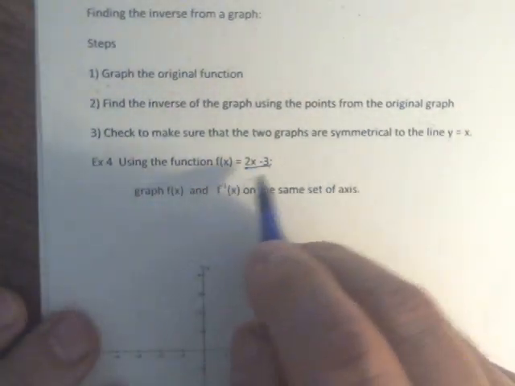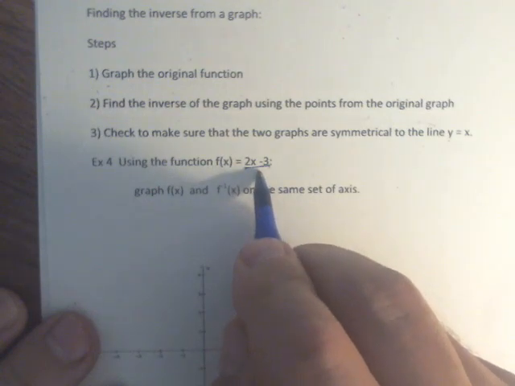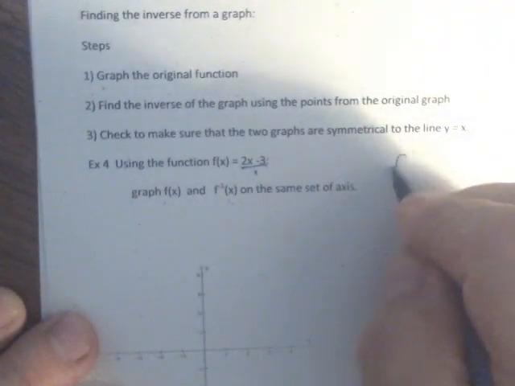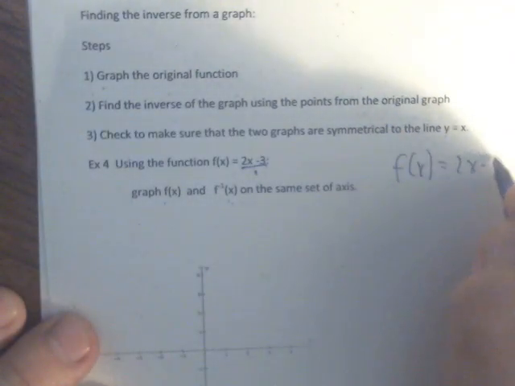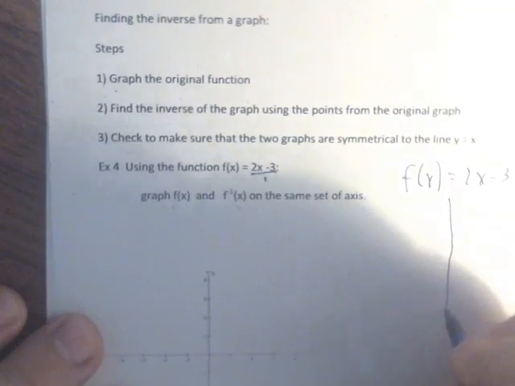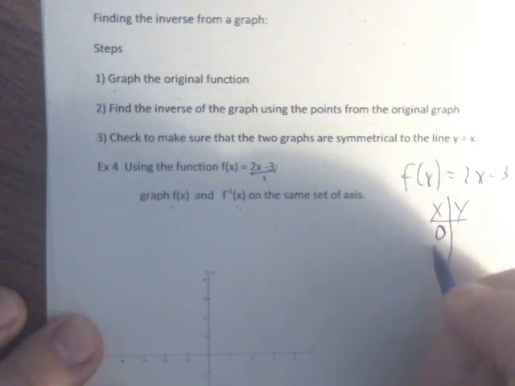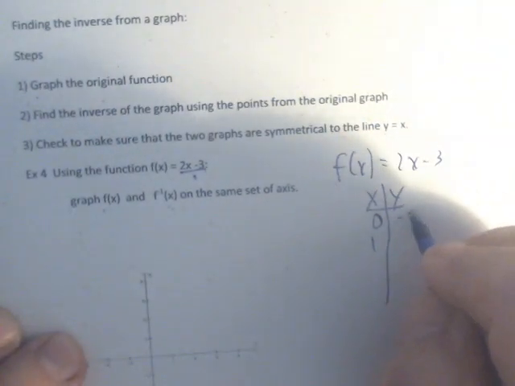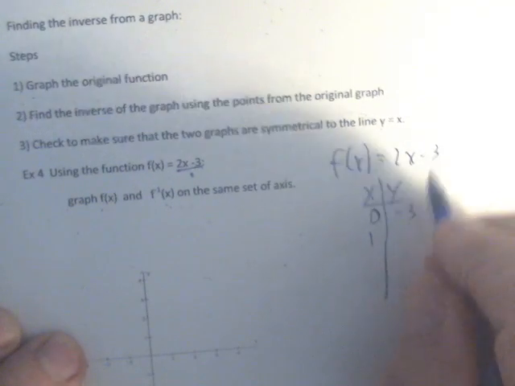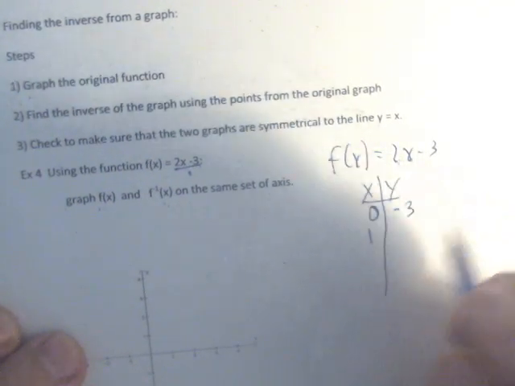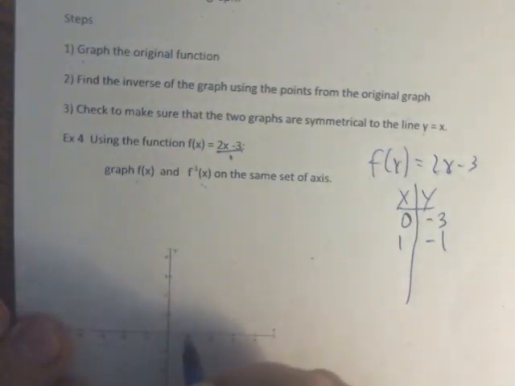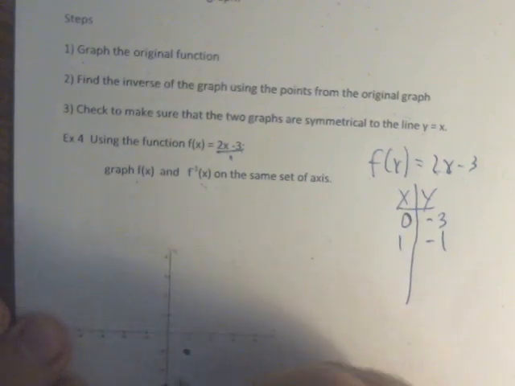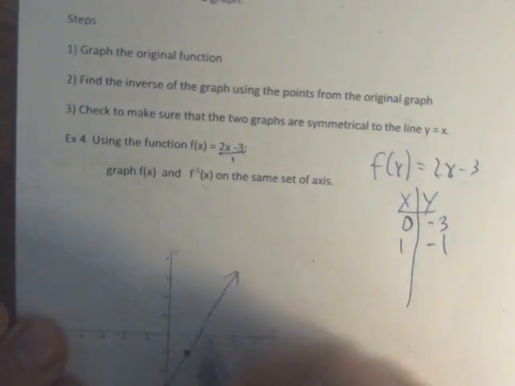So if I want to find the inverse of this graph and I want to graph both of them on the same set of axes, f(x) = 2x - 3, we can use several of the methods we've learned to graph. You can always pick just any two x's you want. If x is 0, y is negative 3. If x is 1, 2 times 1 is 2, minus 3 is negative 1. So I plot (1, -1). I plot (0, -3). And then I draw the line.